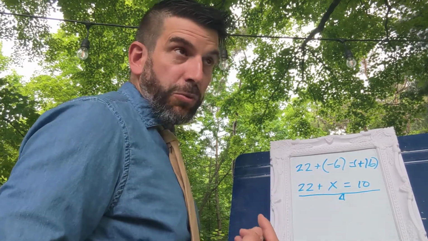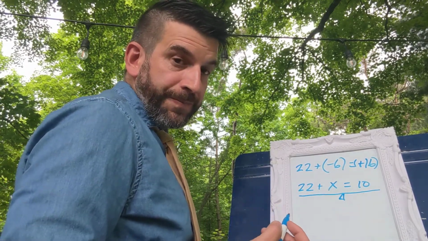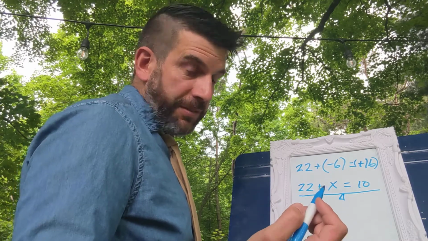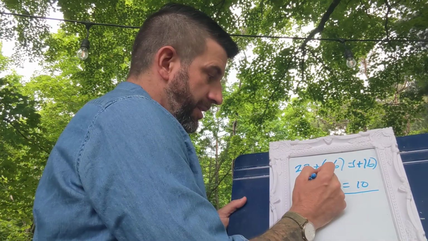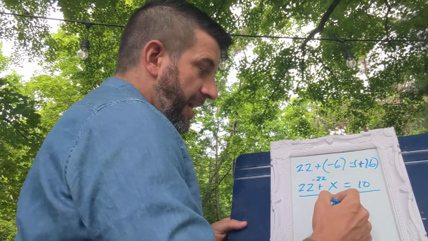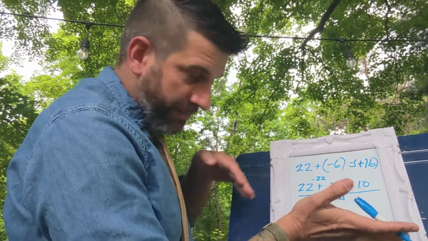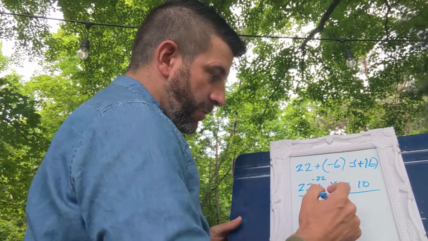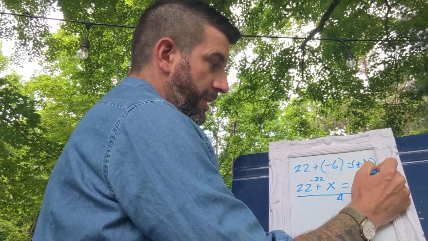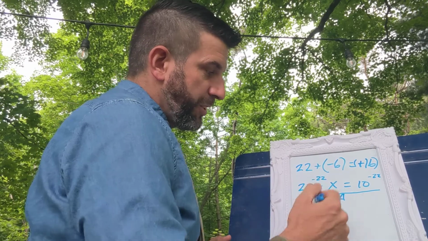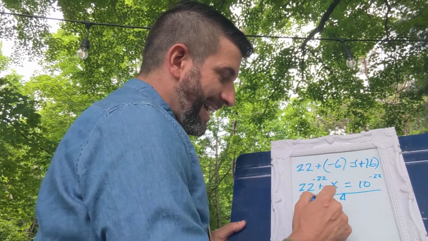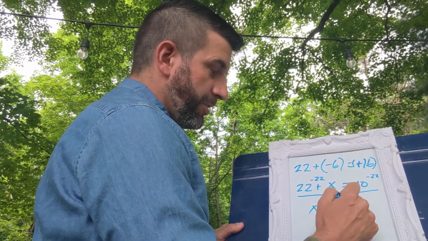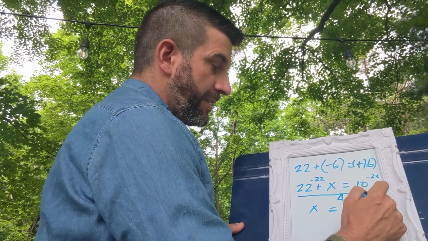So how am I going to get rid of 22? I'm going to subtract 22. So from this side, I'm going to take 22. Now, what I've just done, if I take away 22, that's going to make this side really heavy. So I've got to subtract 22 from the other side as well. Minus 22. Okay, so what's 22 minus 22? I'm going to be left with x on this side is equal to 10 minus 22.